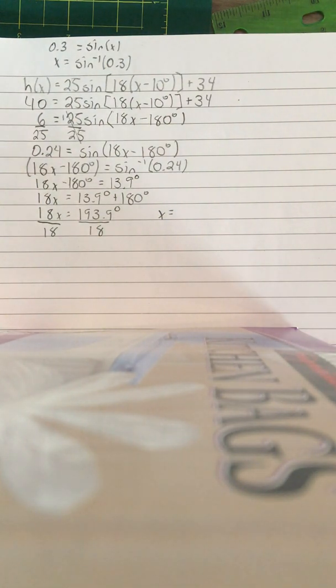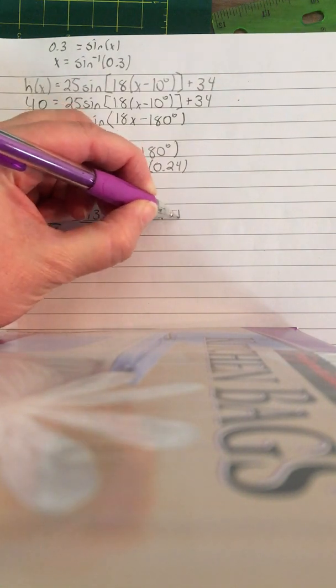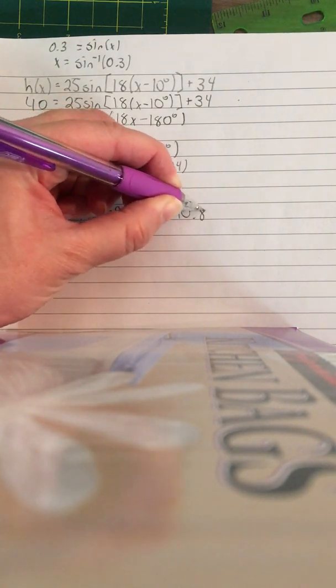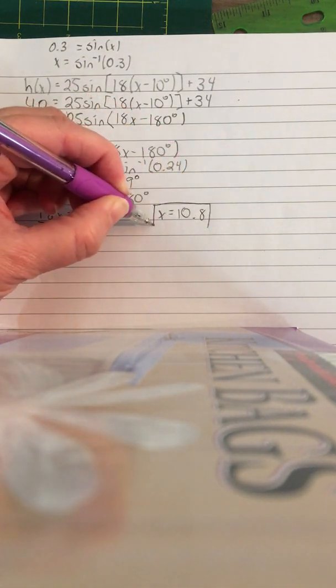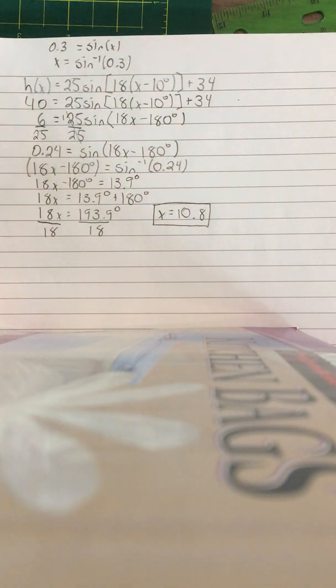So 193.9 divided by 18, I get 10.77, so we'll say 10.8. Whatever that is. We weren't told units, if it's seconds, if it's minutes, if it's some weird time we don't even know about yet. But that is how you solve that equation using algebra.